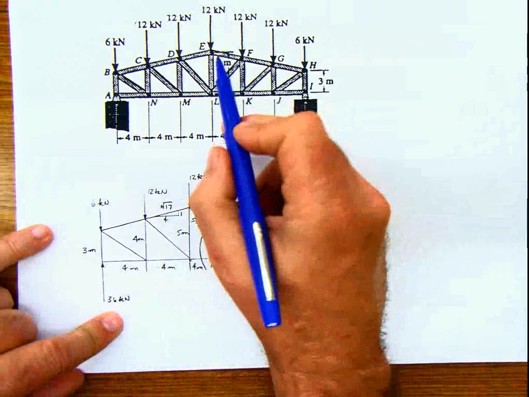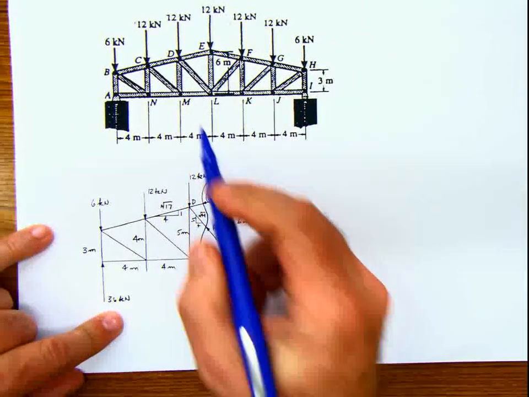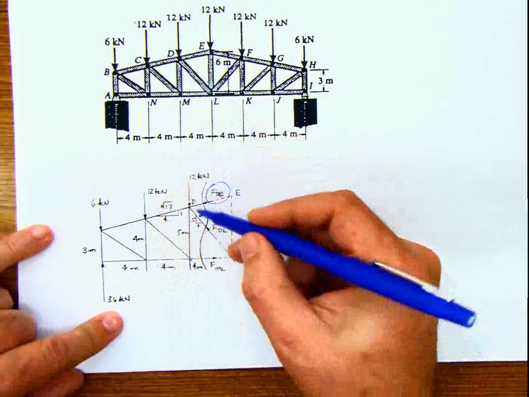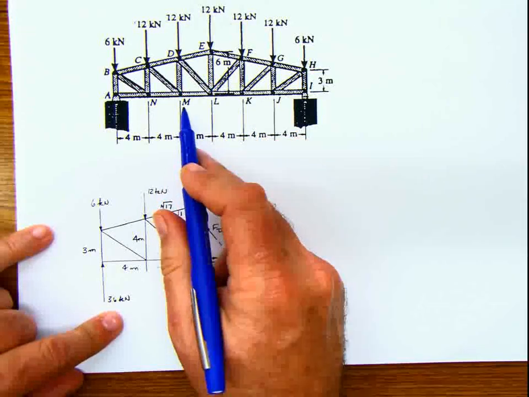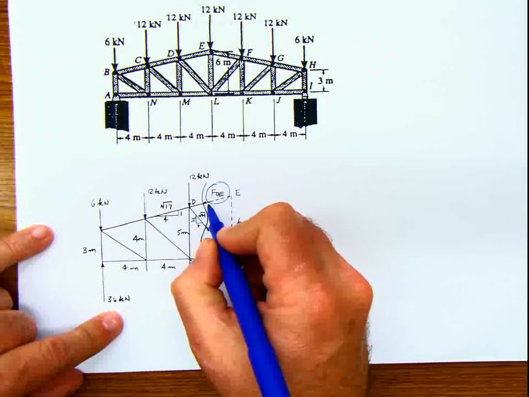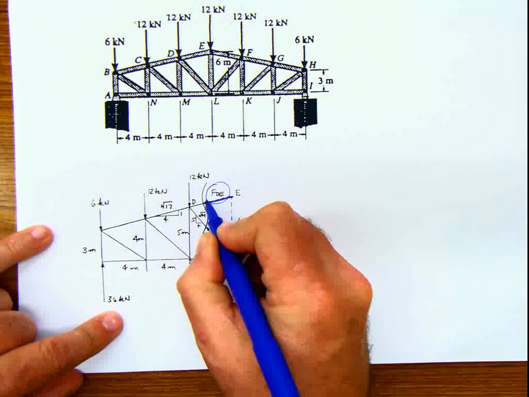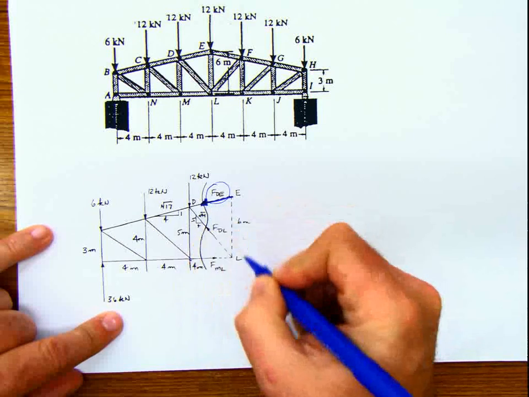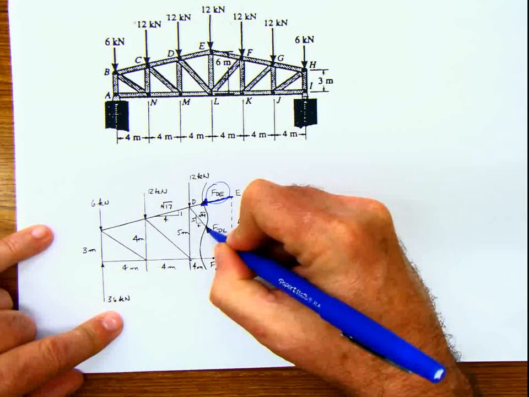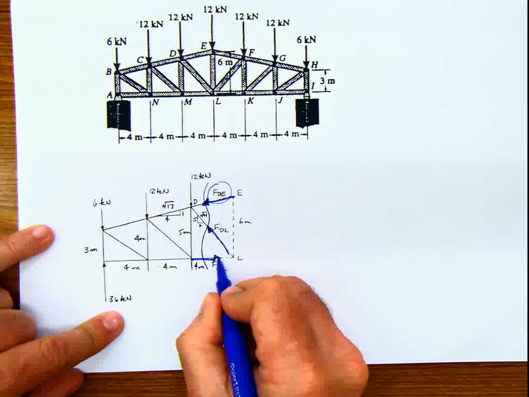And my three forces are DE, DL, and ML. In this particular problem, I am assuming that DE is entering the joint like this, DL is entering the joint also like that, and ML is leaving the joint.